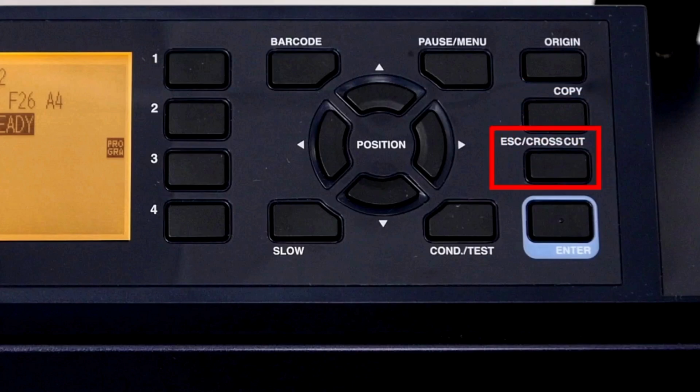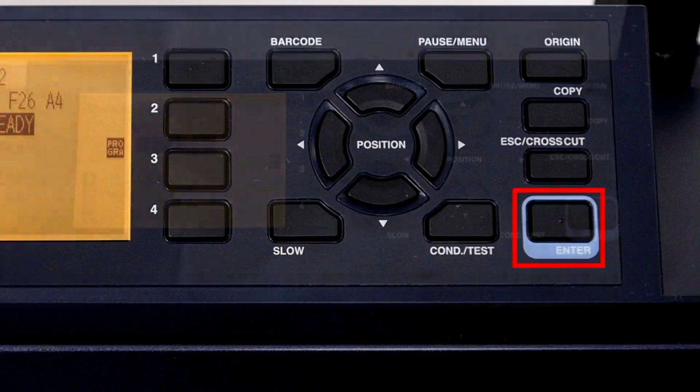The escape crosscut key, when the cutter is in ready mode, activates the crosscutter. The crosscutter, when activated, will slice the media, delivering a clean straight edge to the media. It can also be used to exit or reject certain menu changes. Finally, the Enter key is usually pressed after a setting has been altered. Pressing it tells the cutter that you accept the changes. It can also be used for other functions, such as switching conditions.